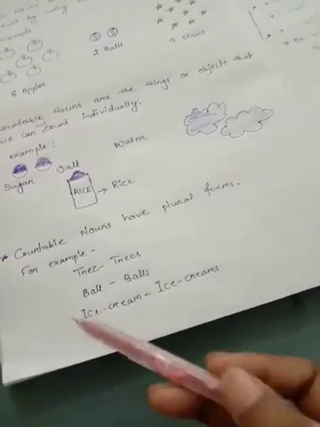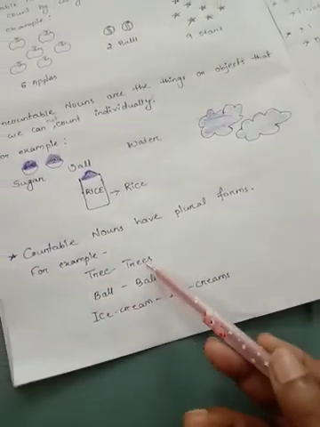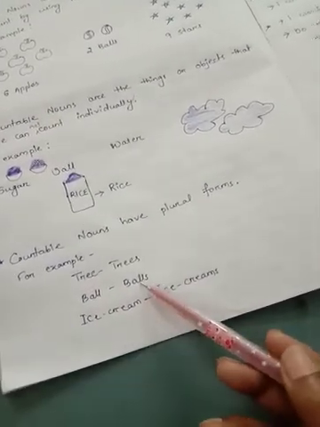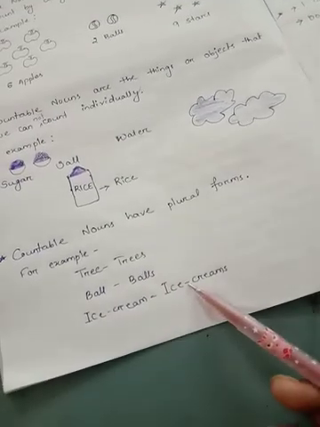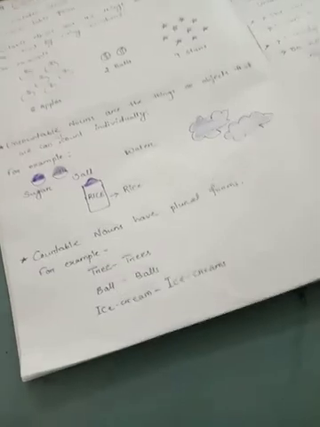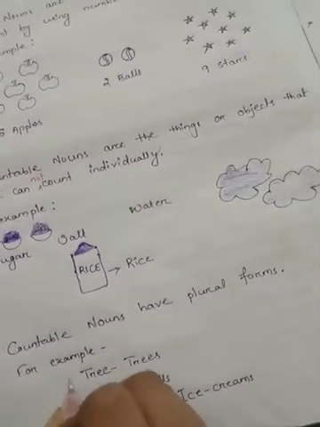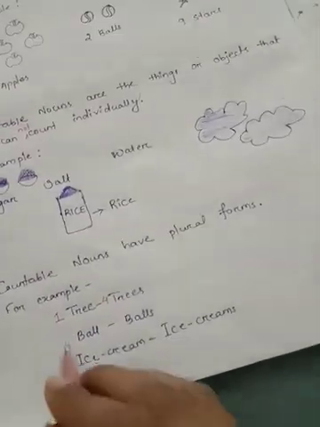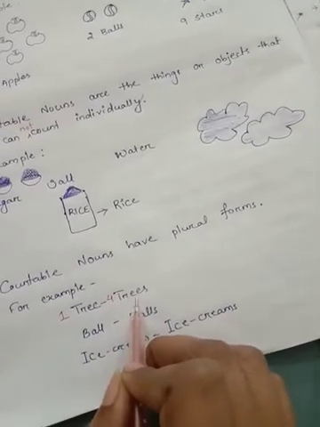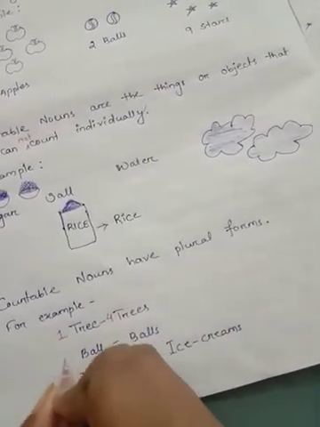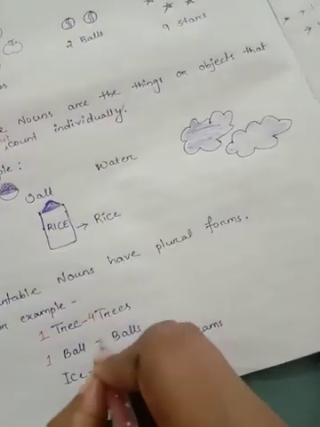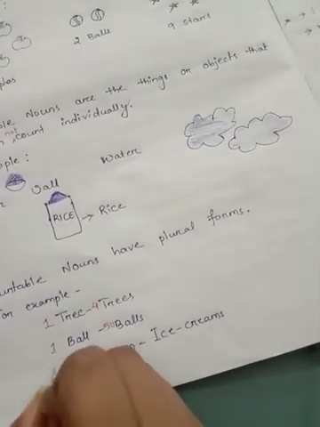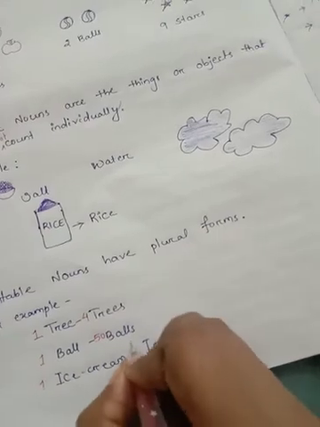Like for example, I have written some of the words in singular and plural form. Like tree, trees, ball, balls, ice cream, ice creams. We can also write it like, see, one tree, four trees. Right? This is singular form. This is plural form. We can write it like one ball, 50 balls. Right? Next, one ice cream, 12 ice creams.